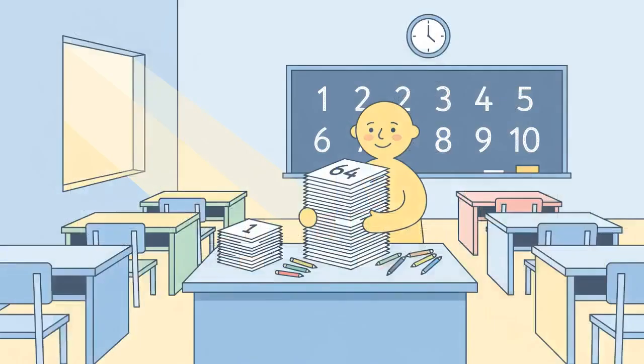The first dial is called batch_size. Imagine a teacher grading a giant stack of exams. Instead of grading one paper at a time, the teacher grabs a whole stack of 64 papers and grades them all together. That stack size, that's batch_size. It tells the model how many chunks of text to read in one group.